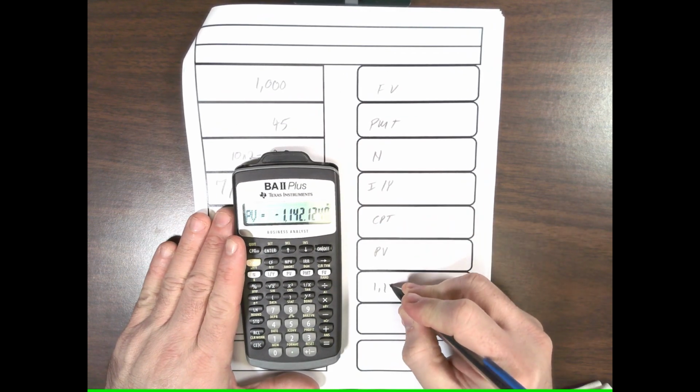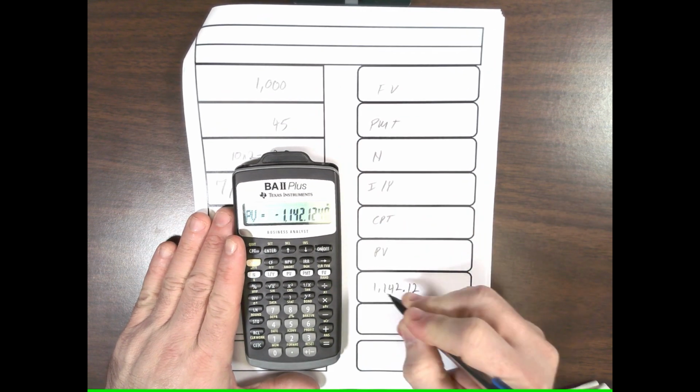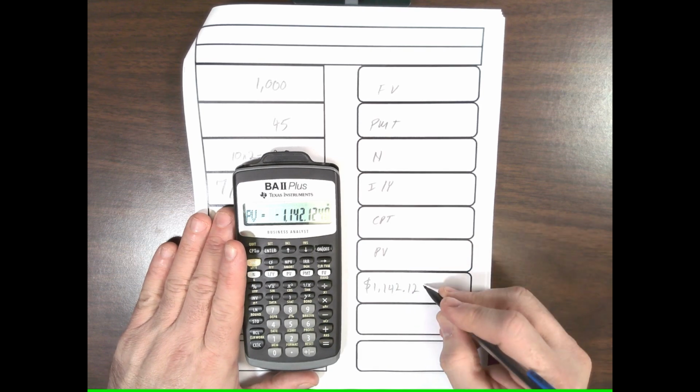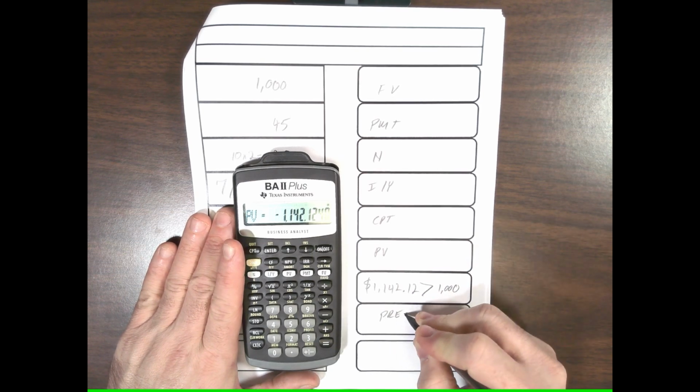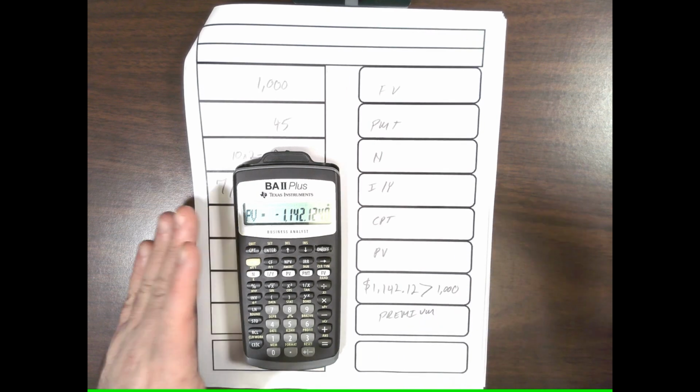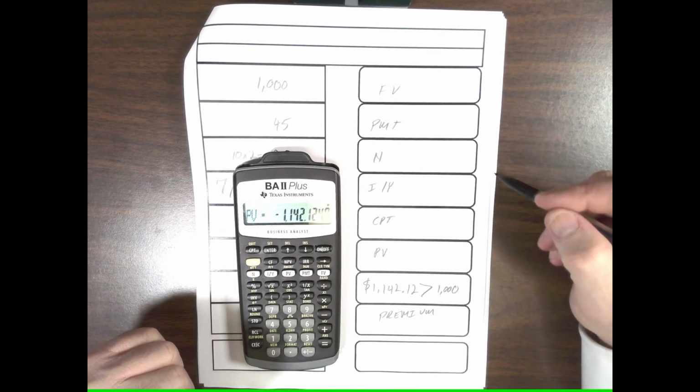$1,142.12, and this is greater than $1,000, which makes it a premium. This is a good deal. We should buy this.